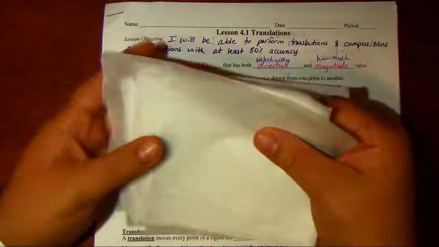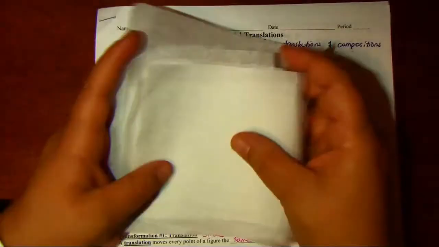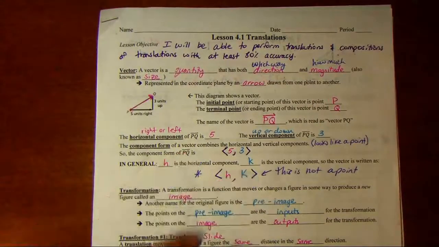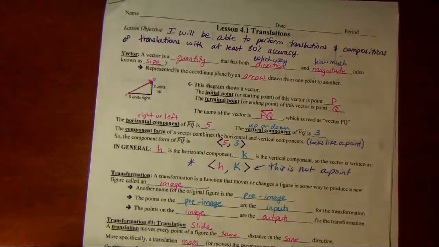The whole idea is that you can trace it on here and then move the shape around. I cut off a sheet of parchment paper and then cut it up into little square-like shapes. Nothing fancy here.